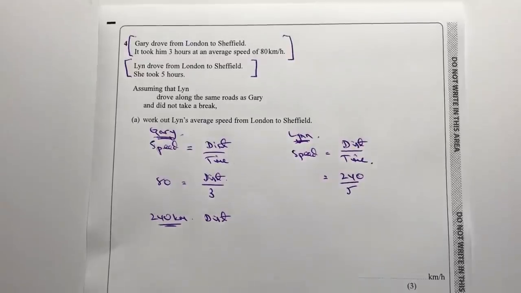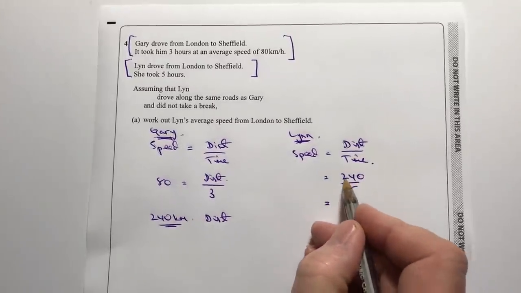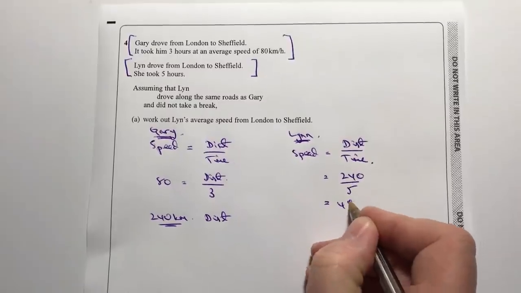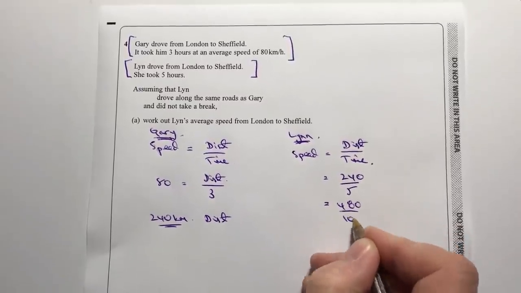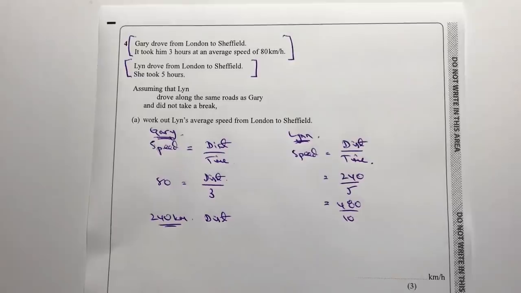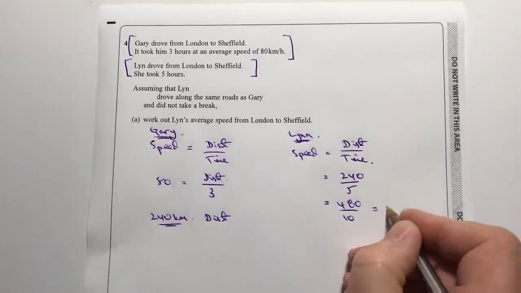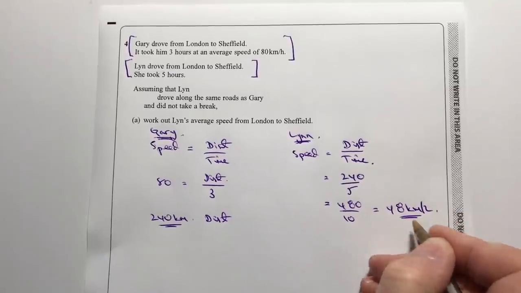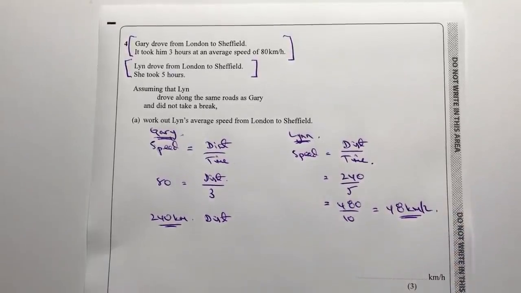So from that, we can work out her speed, and I'm assuming that that's going to be part of this particular question. Well, I think it is. But if we have a look at that, 240 divided by 5 is exactly the same as saying 480 divided by 10. All I've done is doubled it and divided by 10. So that's going to give us 48 kilometres per hour, which is Lynn's speed, and that would answer that particular question.